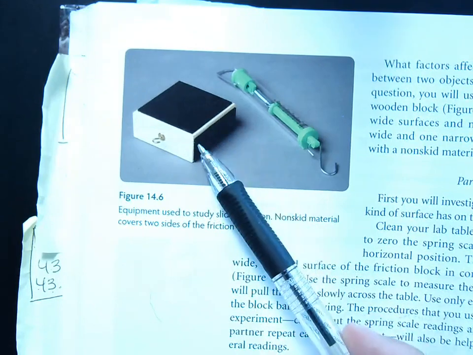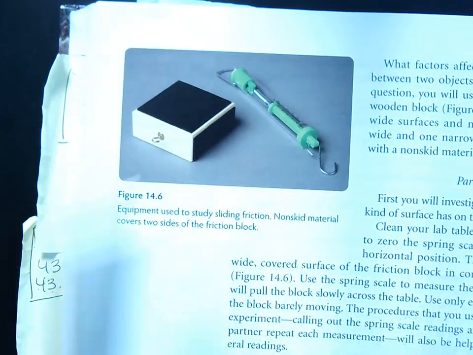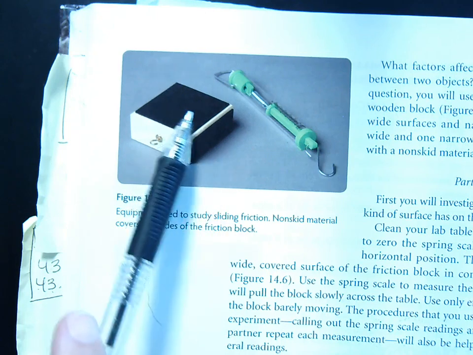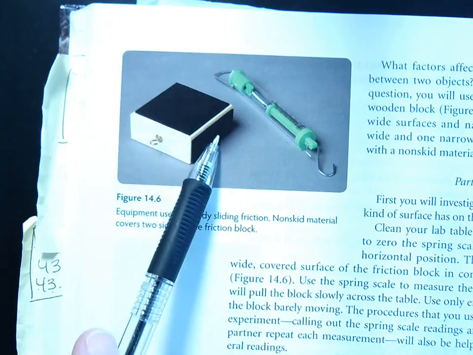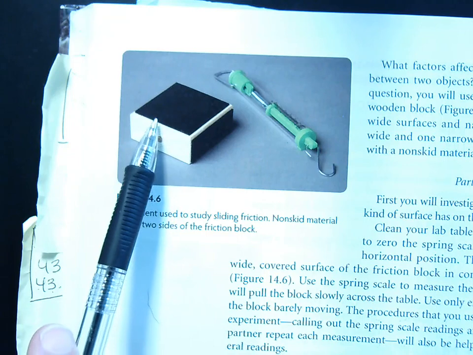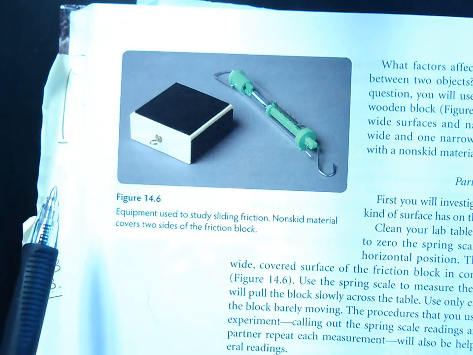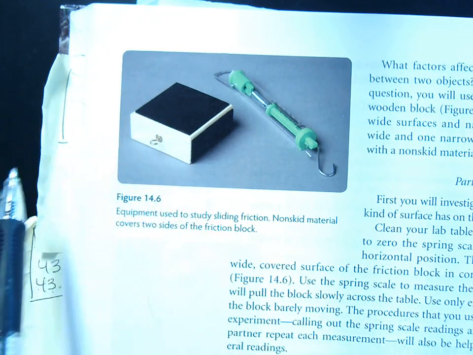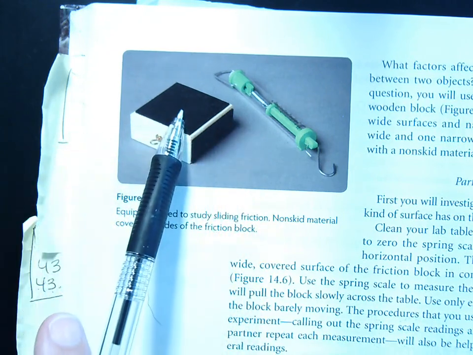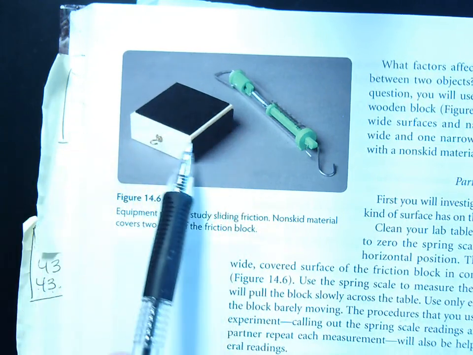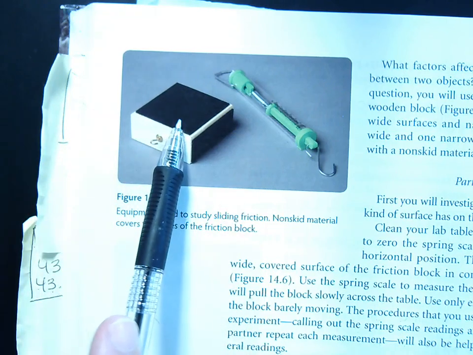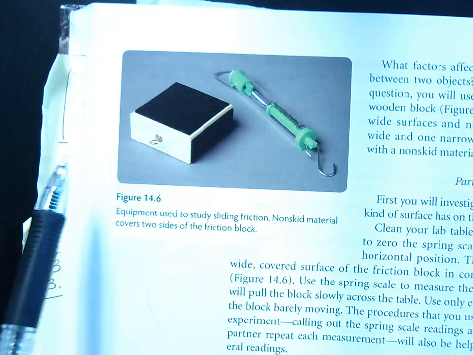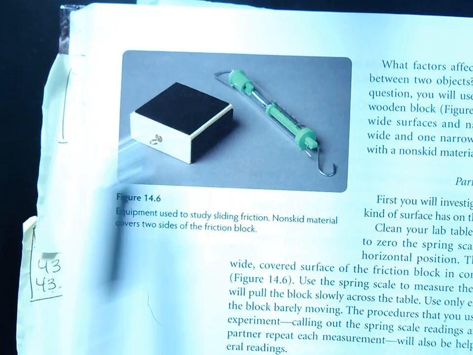So if you guys think back to the picture of the block, if we look at this block from 14.5, whether it's this side or this side that we are pulling with the spring scale, the surface area does not affect the force of friction at all. So it seems like it would. Logically you'd think, well, if there's more surface area in contact, you're going to have to apply more force, but that's not the case. So that's an important one to keep in mind. Surface area has nothing to do with the amount of friction.